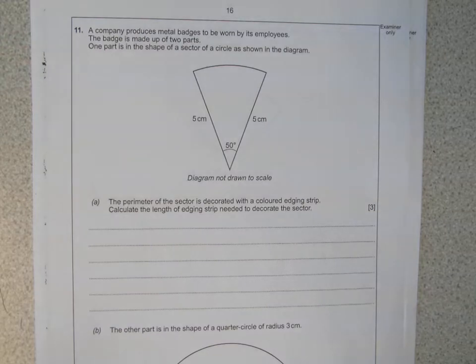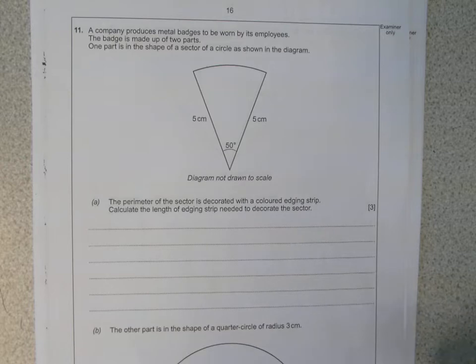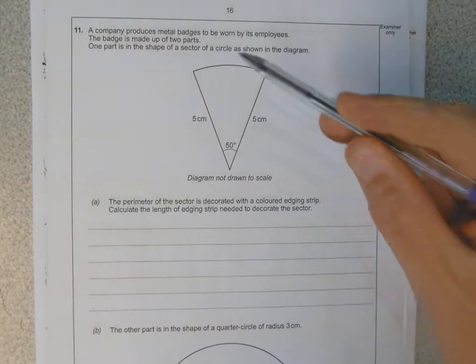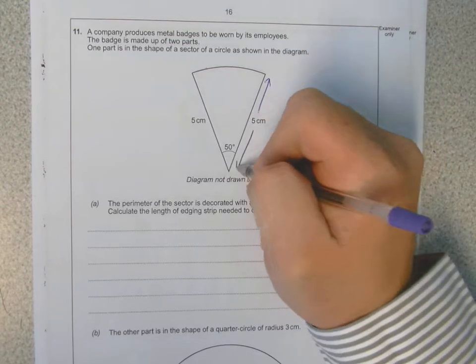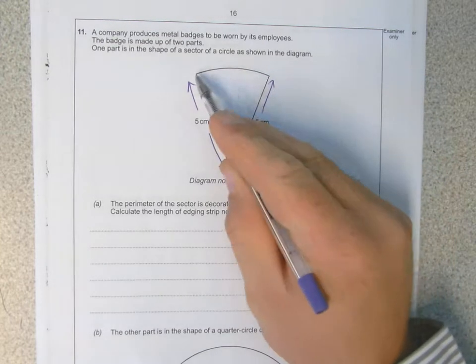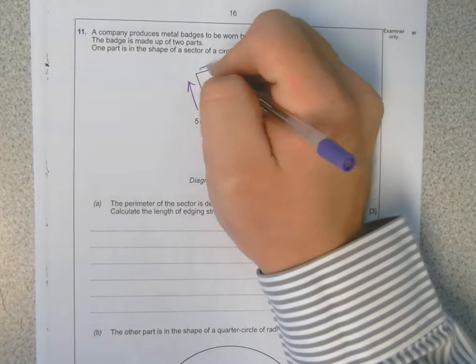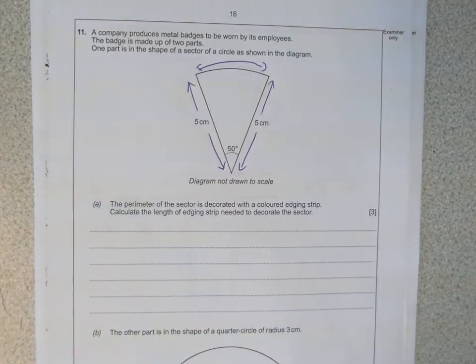Okay, so in this question we're asked to work out the perimeter of this sector. When it comes to perimeter, remember it's the distance all the way around. We already know this distance here is 5, and this distance here is also 5. What we need now is the arc length. And for that, remember the arc is just a proportion of the circumference.